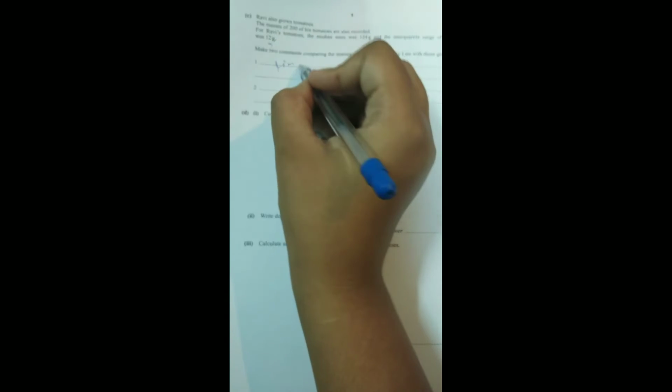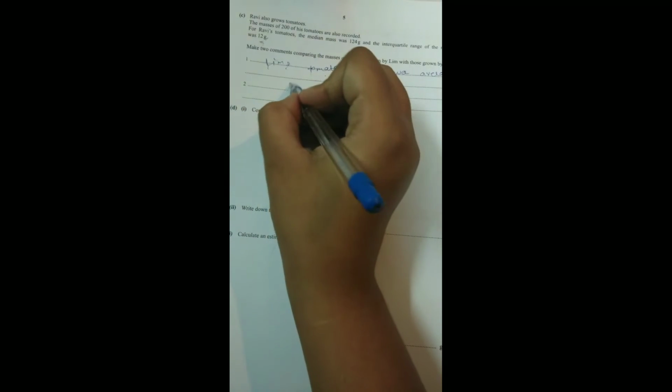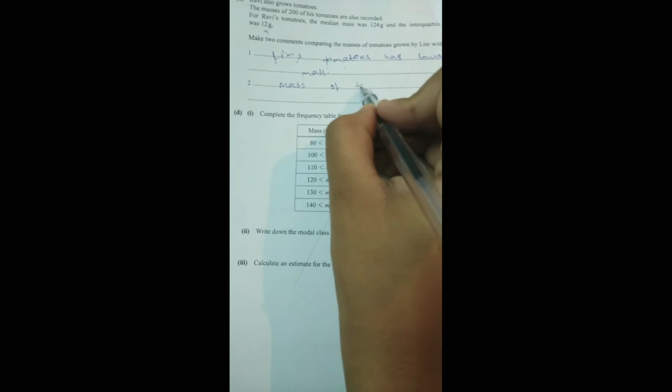That can be: Lim's tomatoes have lower average mass. This can be a reason, or the mass of tomatoes was not constant. Some were very large and some were very small. That's why the value is so different.